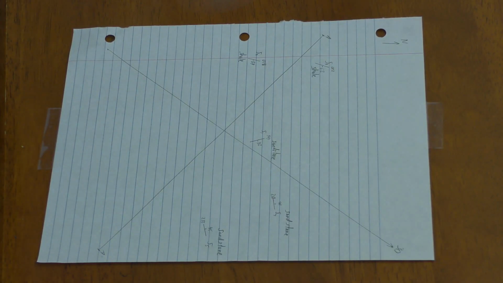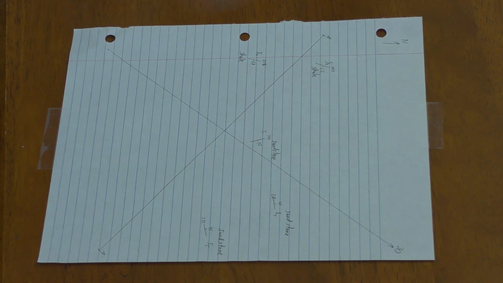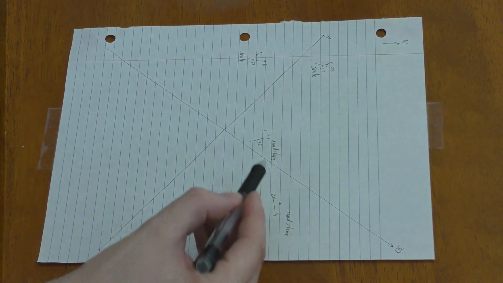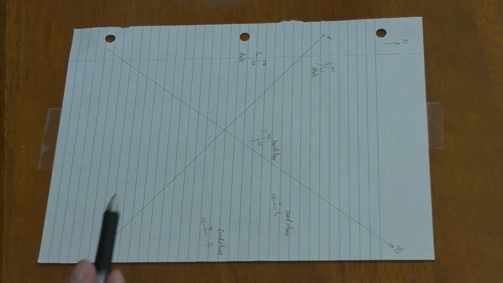Okay, what we're going to be doing today is learning how to construct a cross-section using the kink method. So what we have here is our map. We've got 5 sites on it. 2 of them are in shale and 3 of them are in sandstone. And we have strike and dips at each of these sites. So what we want to do is be able to build a cross-section with this map.